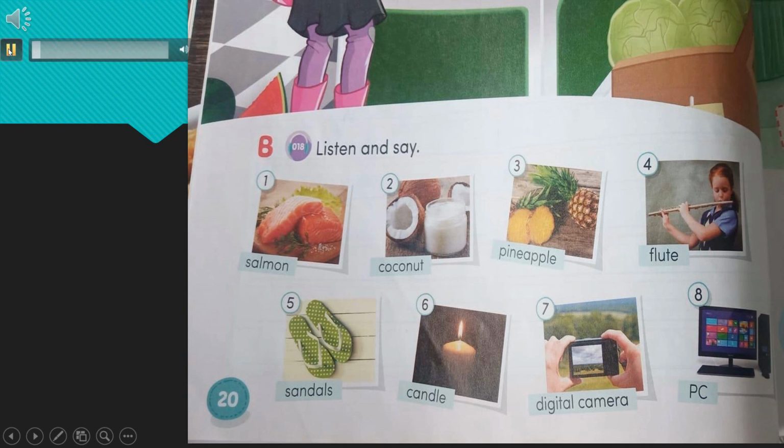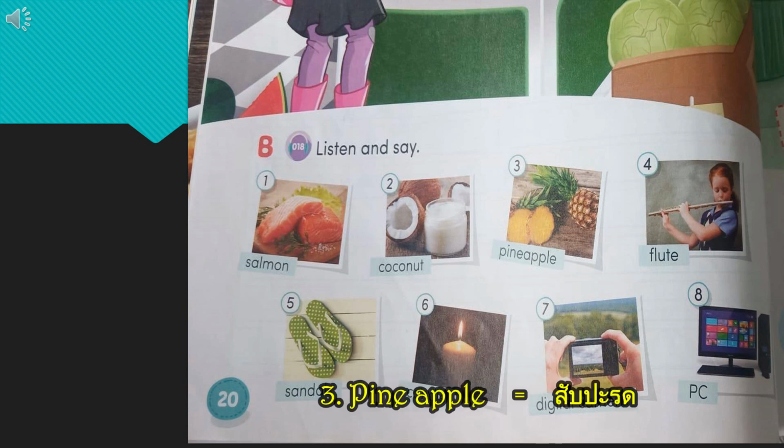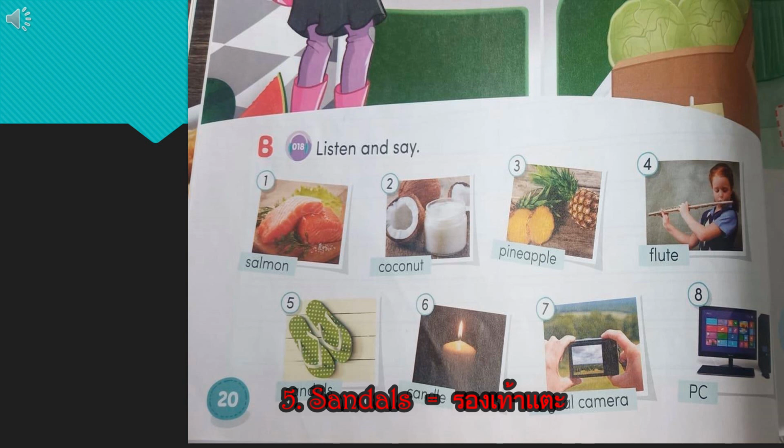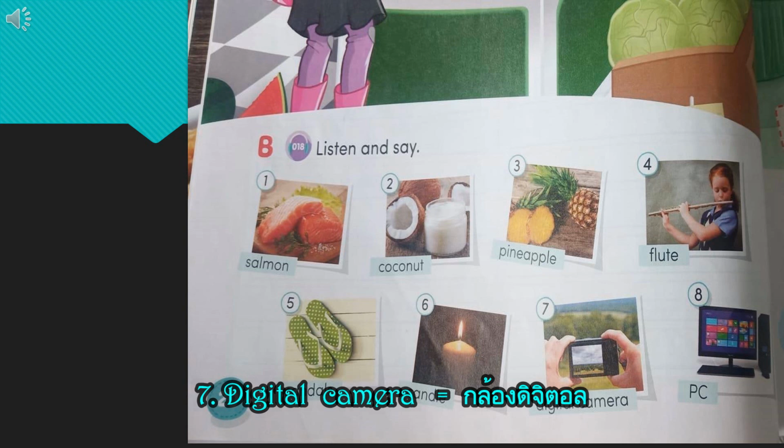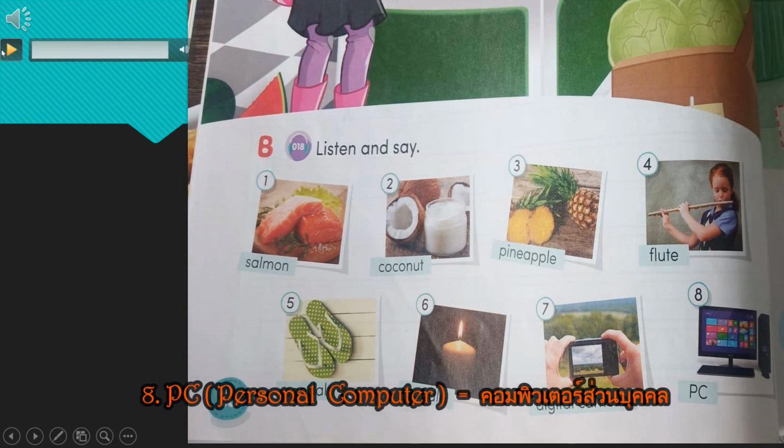B. Listen and say. Number 1. Salmon. Number 2. Coconut. Number 3. Pineapple. Number 4. Flute. Number 5. Sandals. Number 6. Candle. Number 7. Digital camera. Number 8. PC. One more time.